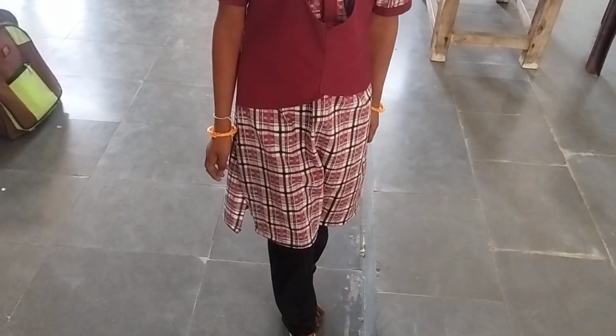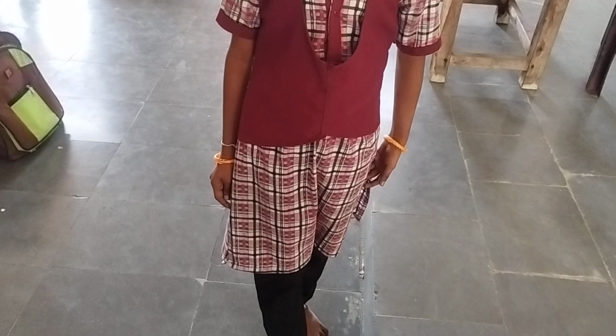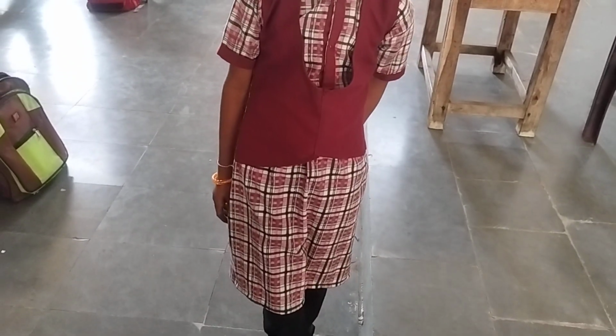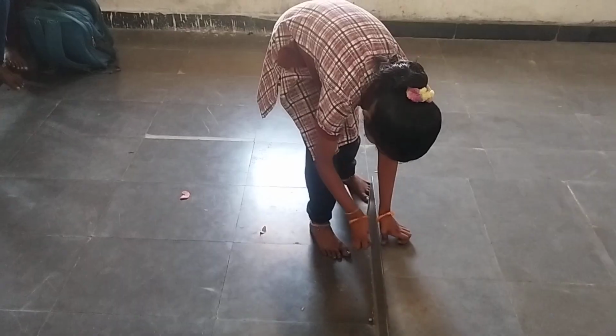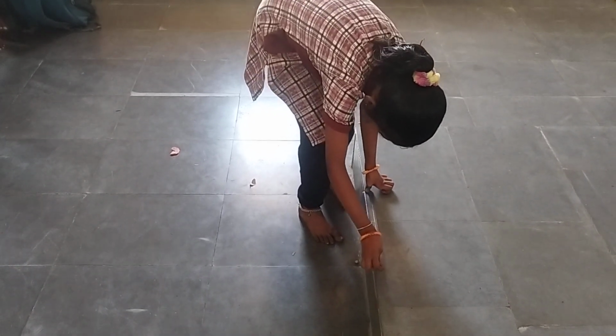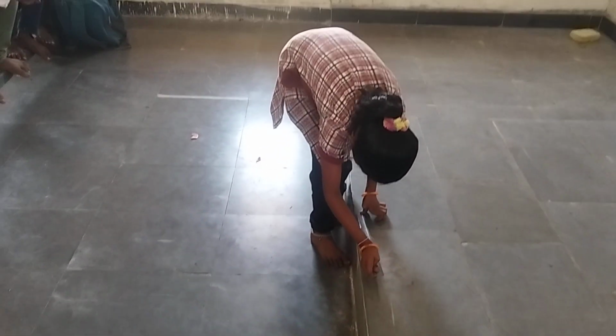Let us see with the 30 centimeter scale, and let us check how many meters the dais length is. Now Litika is measuring the length of the dais with the 30 centimeter scale.